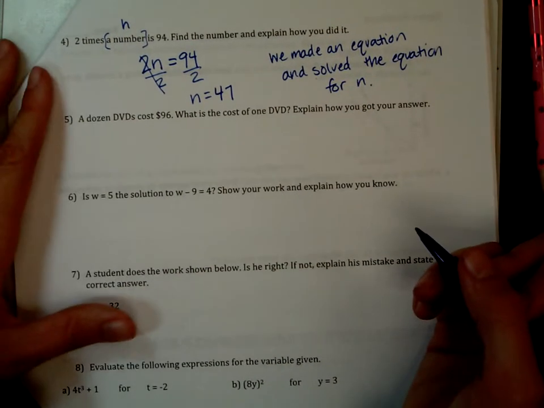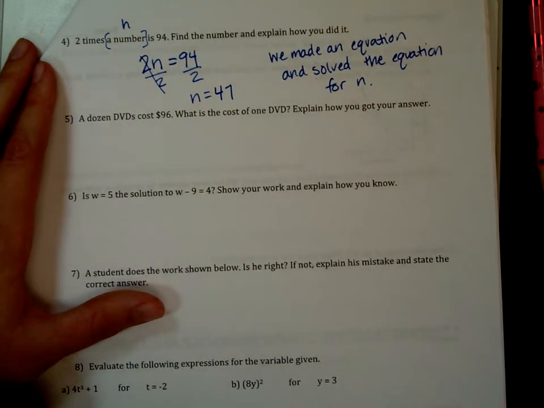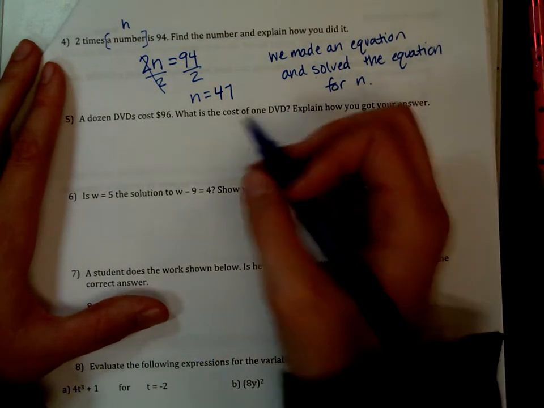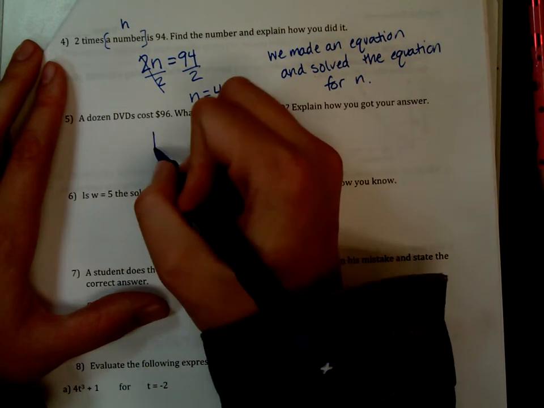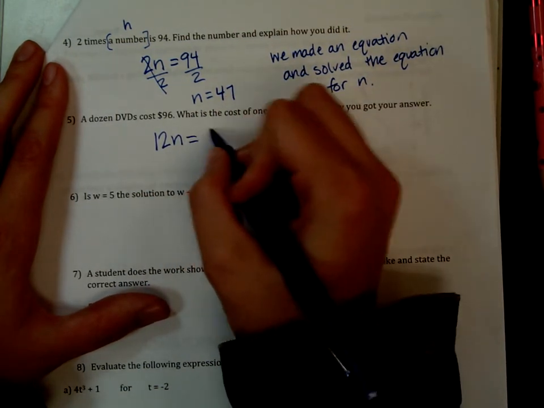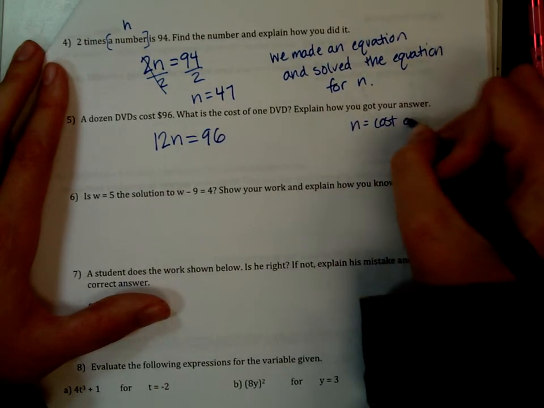A dozen DVDs cost $96. What is the cost of one DVD? So 12 DVDs is $96. So 12 times n equals $96, where n equals the cost of one DVD.